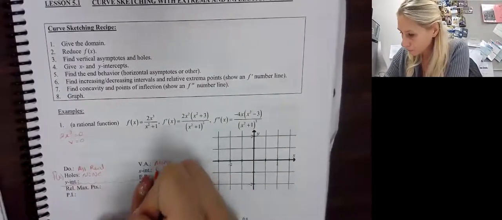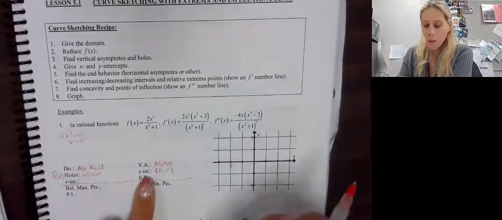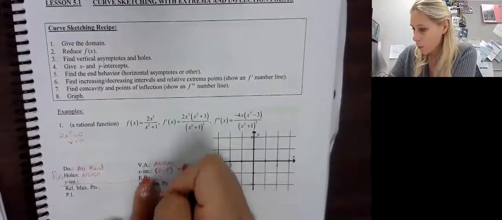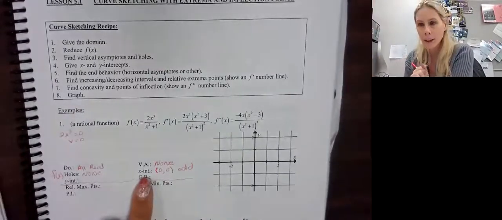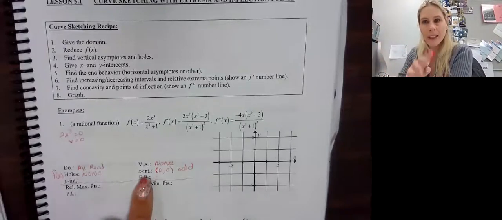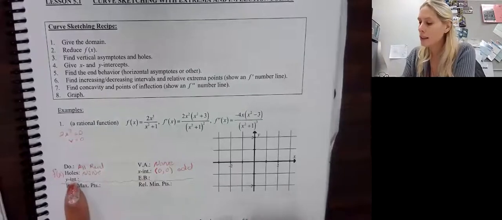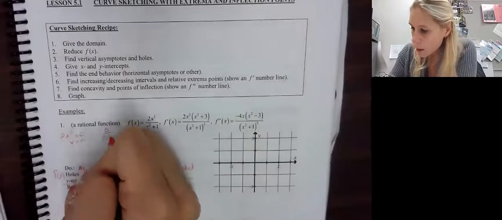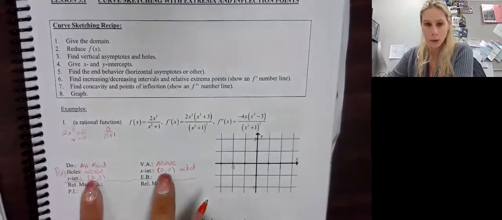So the x-intercept would be at (0, 0). Now what I want to point out here is this is a cubic, so that means it's an odd intercept. Now why did I say that? It's because that means that it crosses at that x-intercept. It doesn't touch. Remember, if it's even, it touches. The y-intercept is plugging in 0 for x. So when we plug in 0, we get 0 over 0 plus 1. That's 0 over 1, which is 0, which makes sense since our intercept is (0, 0).